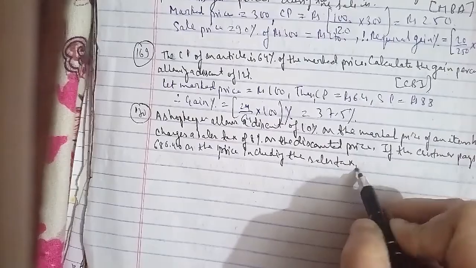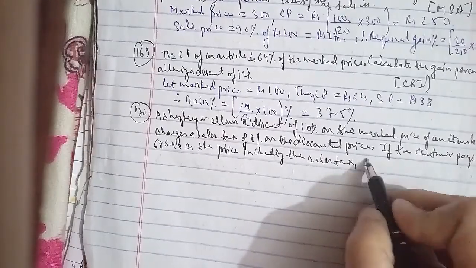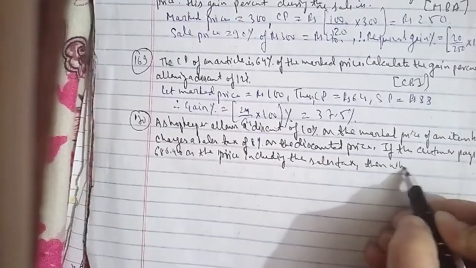The options we have are rupees 630, rupees 700, rupees 780, and none of these. So for the same, we go ahead here.